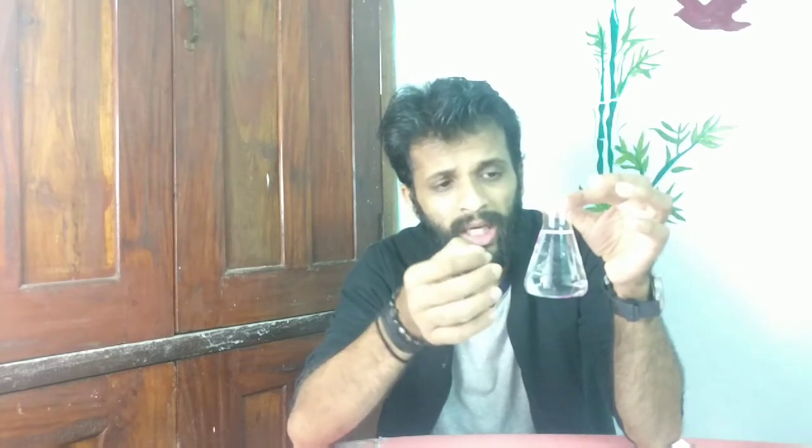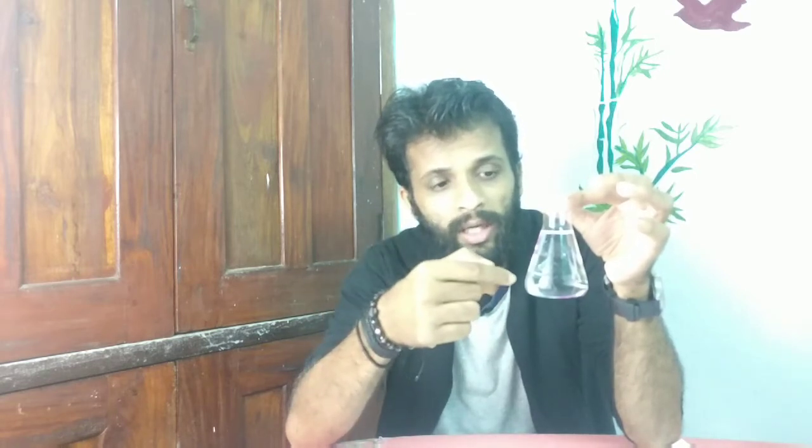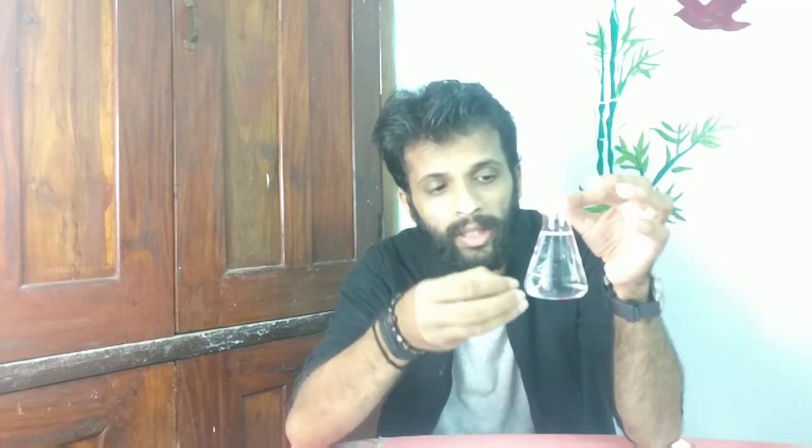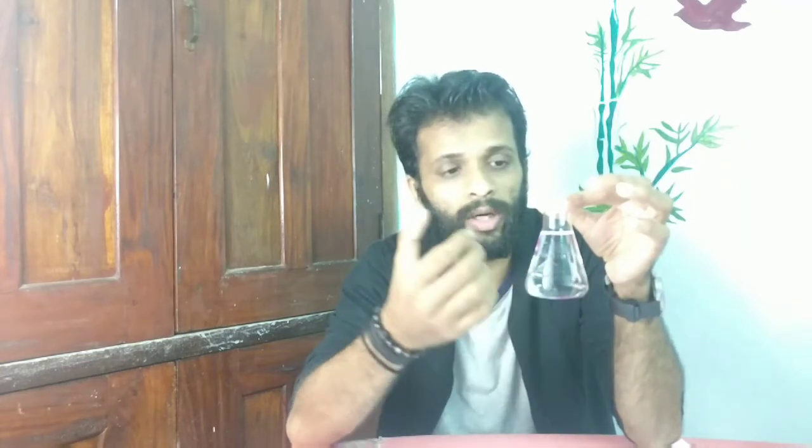But what is it telling us? What can we infer from this simple experiment that I'm performing? It tells us that the particles of water are continuously moving. Because they are moving, the crystals of potassium permanganate are also moving with them, and that is the reason the color is getting mixed into the entire liquid. These 2 characteristics are very clear.